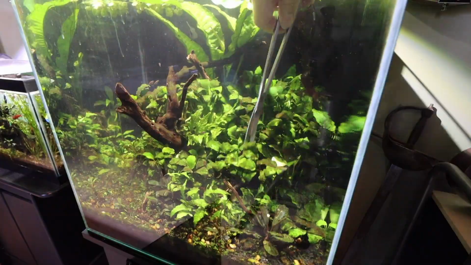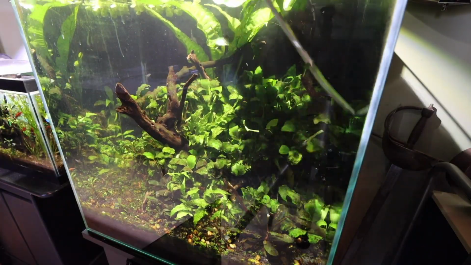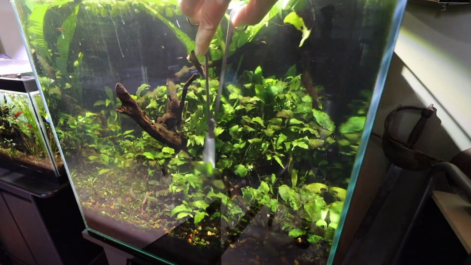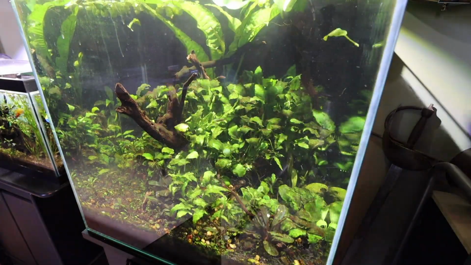There's a lot of stuff that I pulled out. I pulled a lot of plants out of here. You only really need so much Anubias in a tank, and I had really kind of overdone it. I have a lot of Anubias just in general around the house, so when I set this tank up, it's the plant I had a lot of. And you can see why. I've still got a lot.